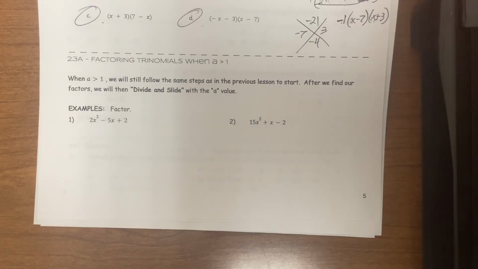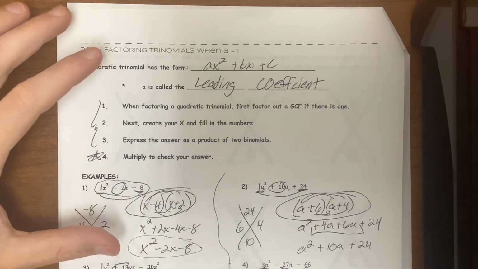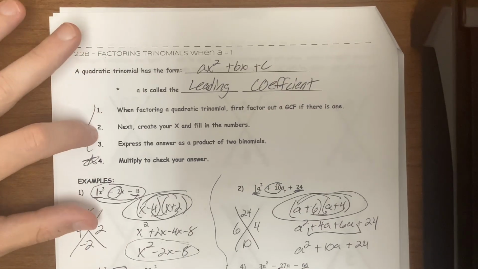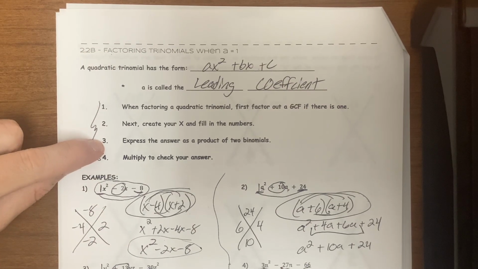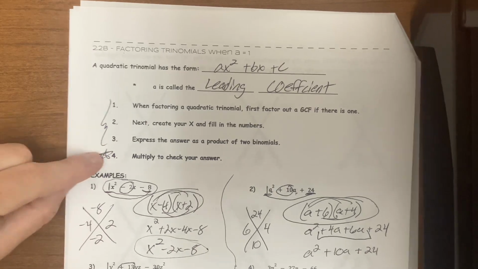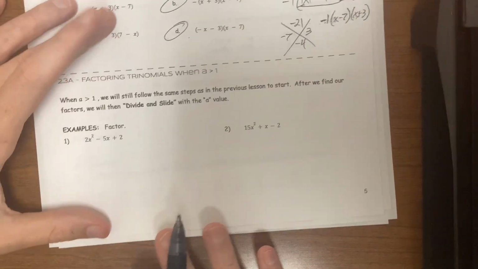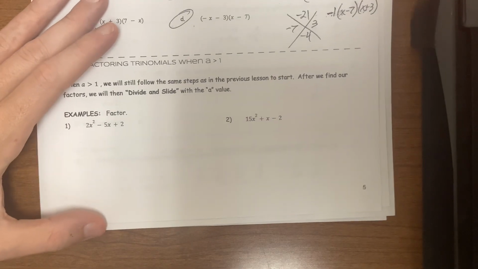Now, it's important to point out that the 4 steps we talked about yesterday, so I still have my notes here from yesterday, might as well look at them. So the 4 steps from yesterday: looking for GCF, X method, expressing your answer as a product of 2 binomials, and then multiplying to check your answer. All of these are still in effect. Notice we didn't give you guys any new steps. All these are different types of examples.